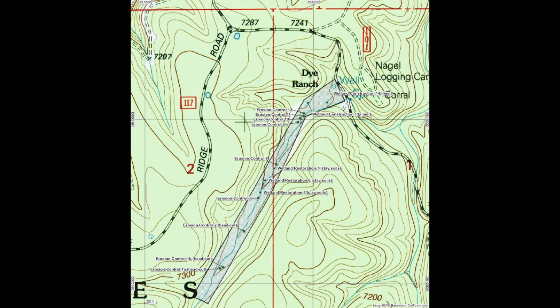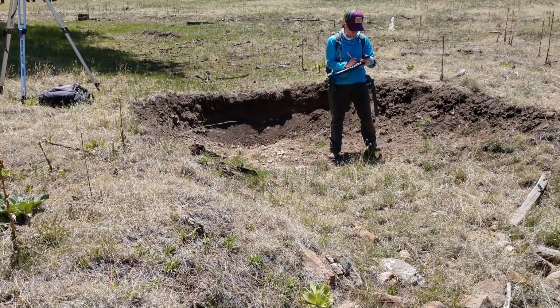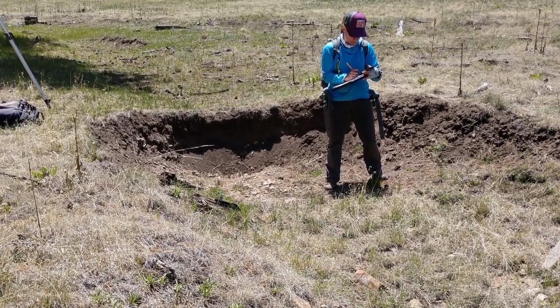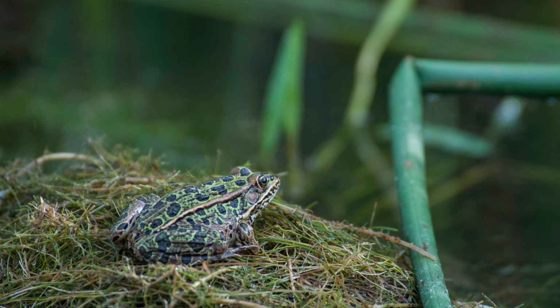The Dye Ranch Erosion Control and Wetland Improvement Project was completed in 2024 near Payson, Arizona. It was completed on land managed by the Arizona Game and Fish Department. The main purpose of the project was to stop erosion by taking action to control head cuts that were causing the erosion. The project was also designed to restore wetland pools for a diversity of wildlife species, including providing habitat for the northern leopard frog, a species of greatest conservation need in Arizona.